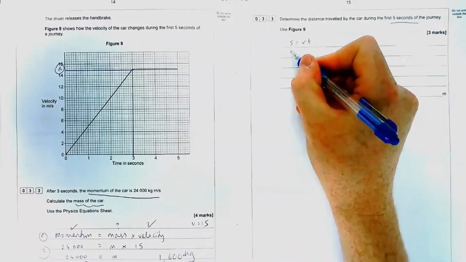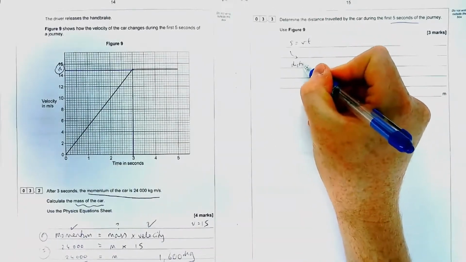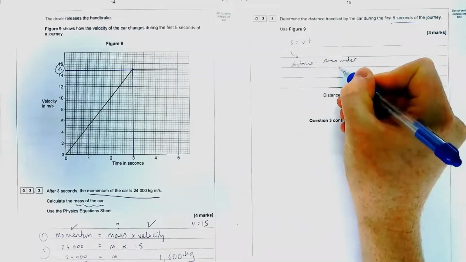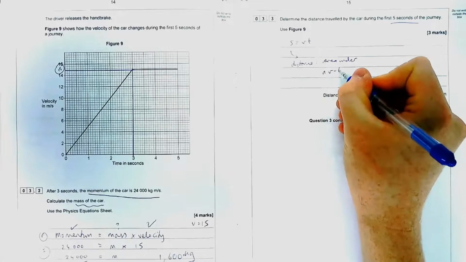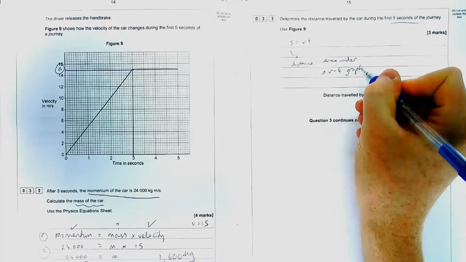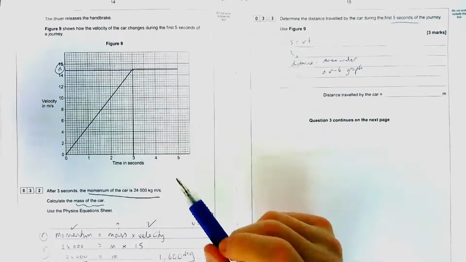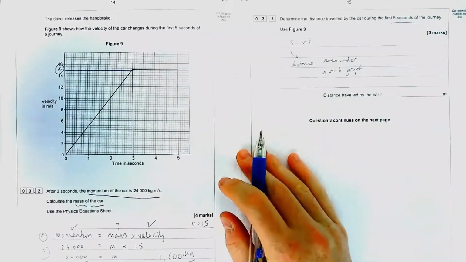I'm going to say VT graph, velocity time graph. So the area under it, sometimes a rectangle, sometimes it'll be a triangle, sometimes it'll be a curve, but either way you need to know that's how you find the distance from this graph. So during 5 seconds, we've got this section here, which is a triangle, and we've got this section here, which is a rectangle.